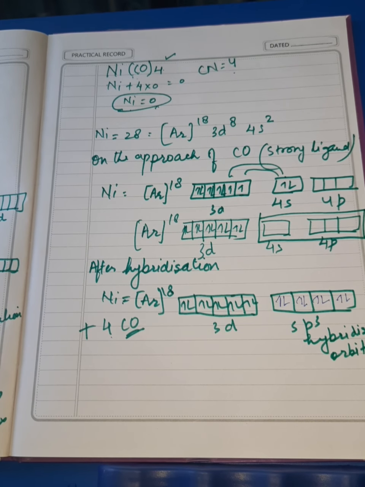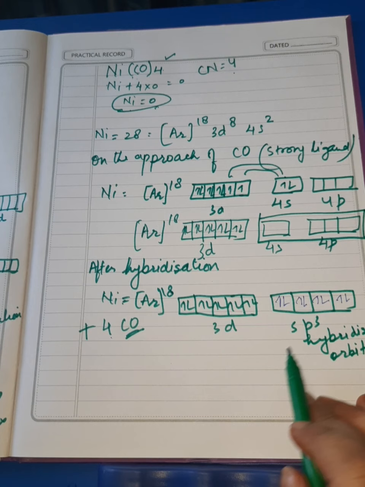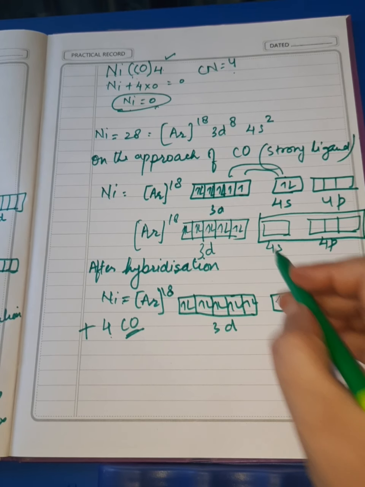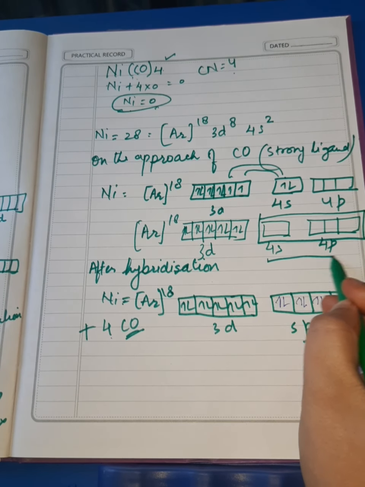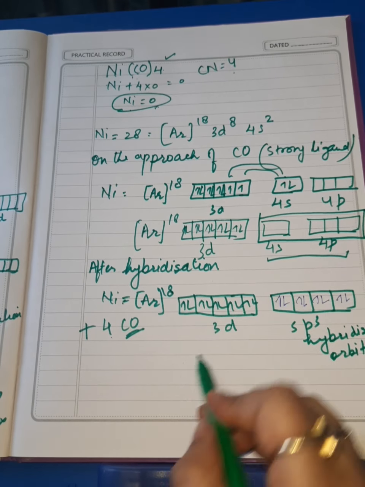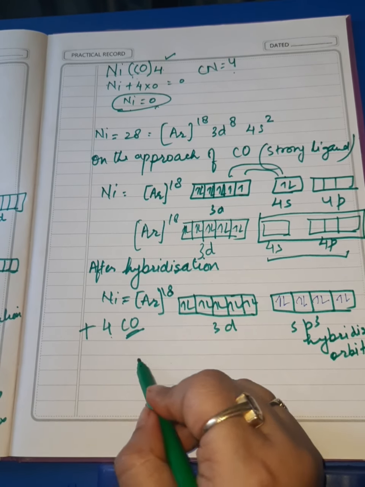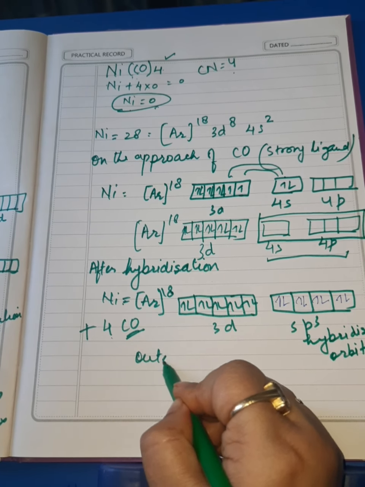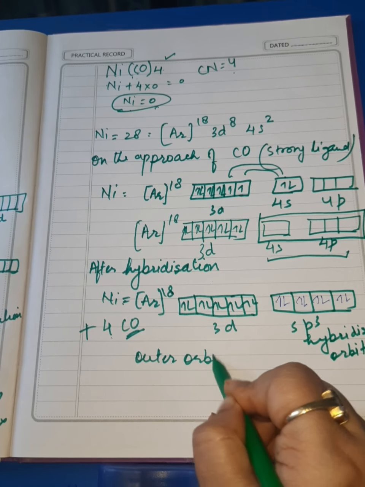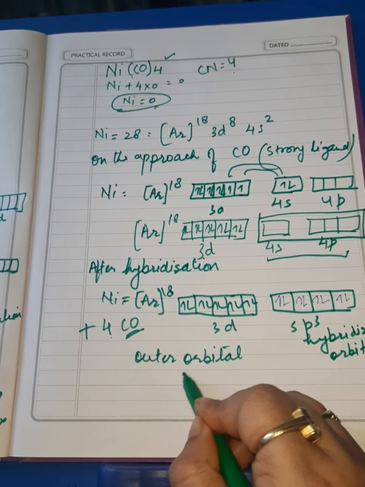Now since during the formation of this complex, only outermost orbitals are involved, so we can say that this complex is outer orbital complex.